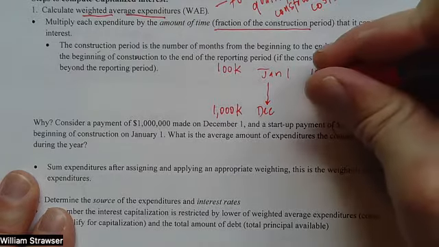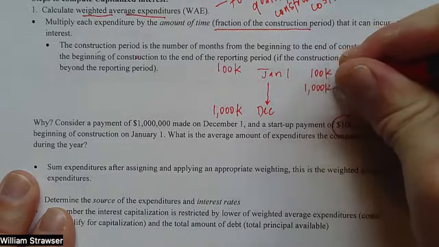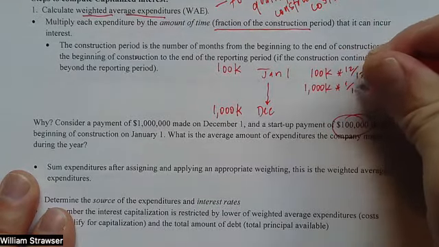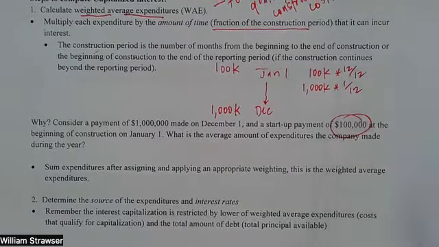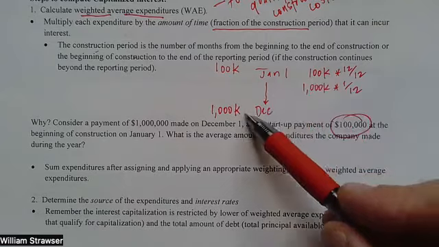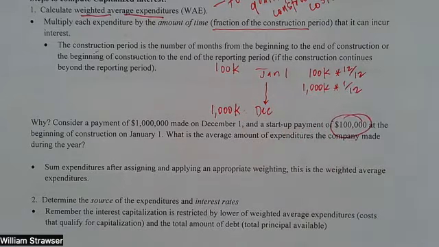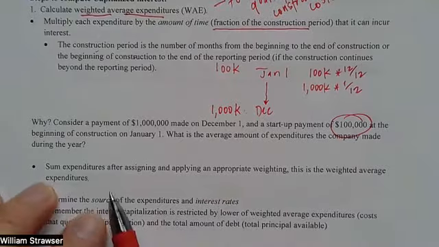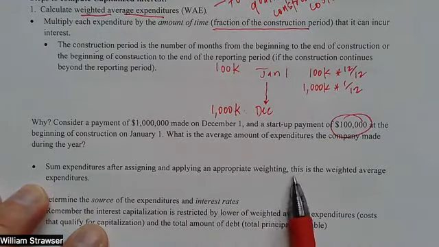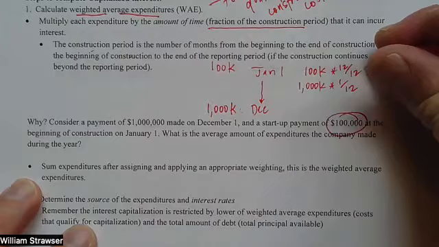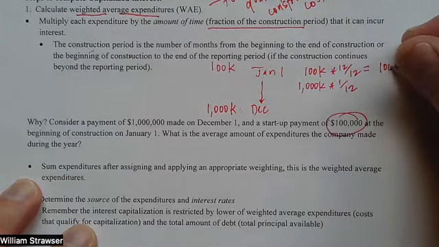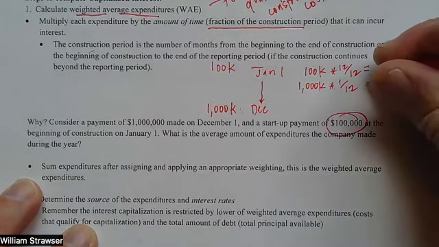And we would add that to $1 million times 1 out of 12, showing that this was something that had been spent for all 12 months. This, on the other hand, had only been spent for one of the 12 months. So then after we get those weightings, we sum them. And then for this case, of course, we would have 100,000 because we're multiplying it by 12 out of 12.